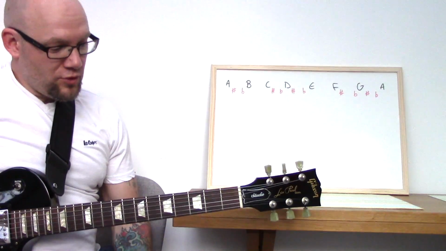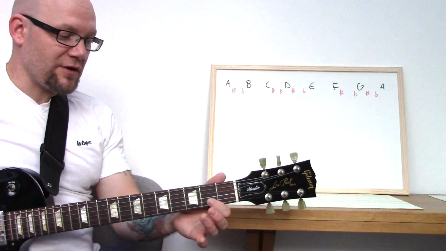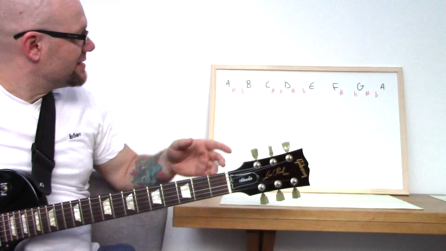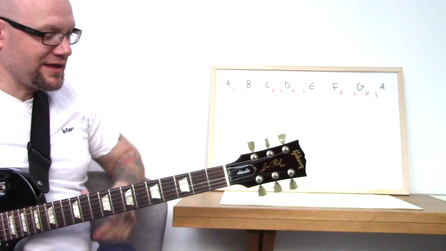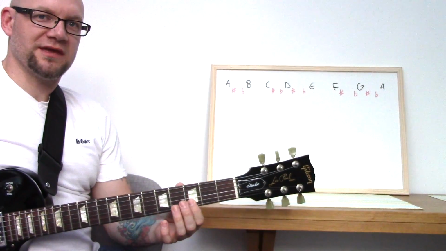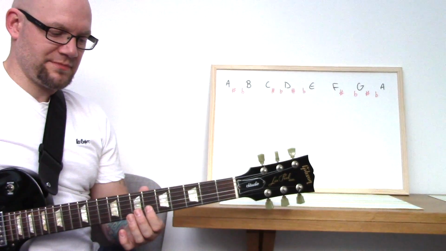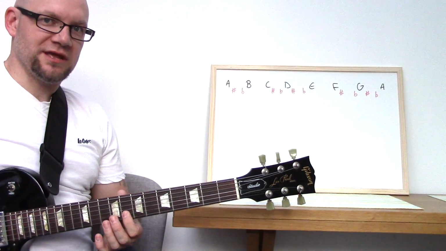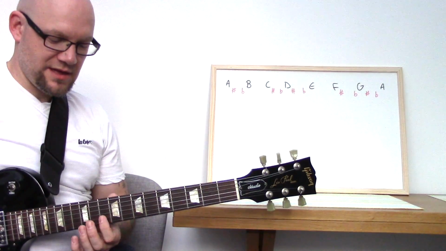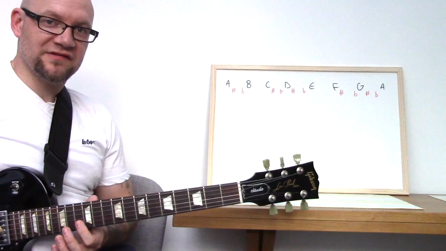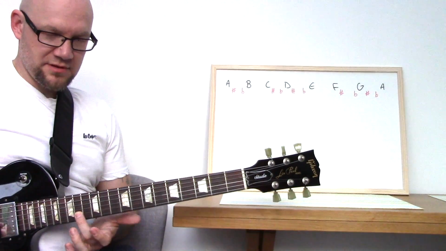So let's do one more, just as a final example. We're going to start on C sharp on the B string, so second fret of the B string. So we're going to start here, and we're going to come back to here. C sharp, D, D sharp, E, F, F sharp, G, G sharp, A, A sharp, B, C, C sharp.